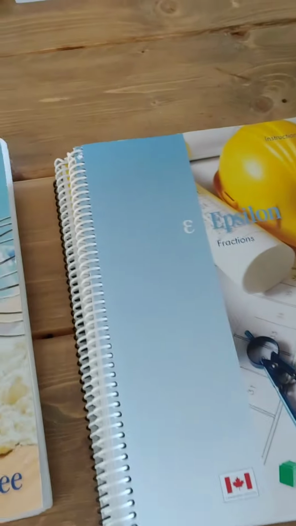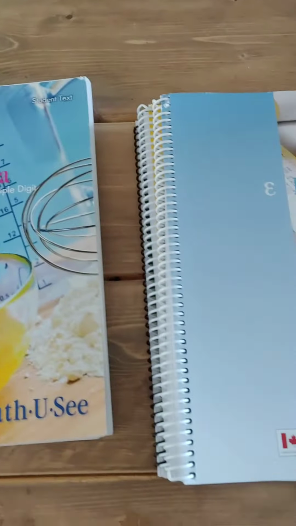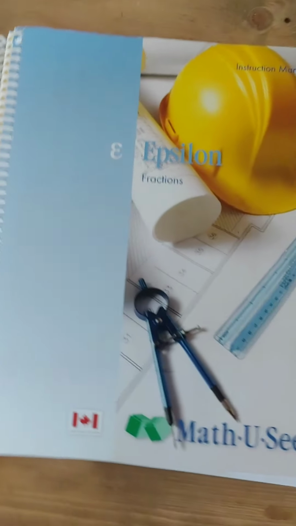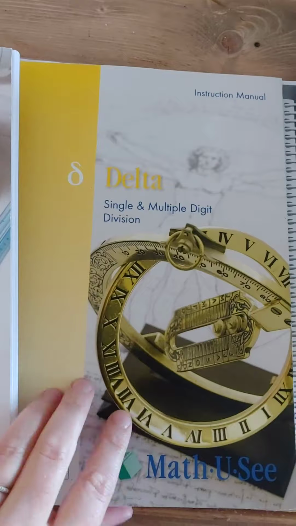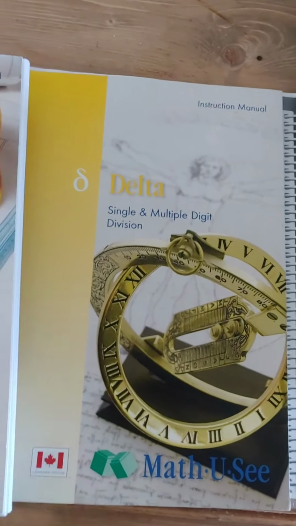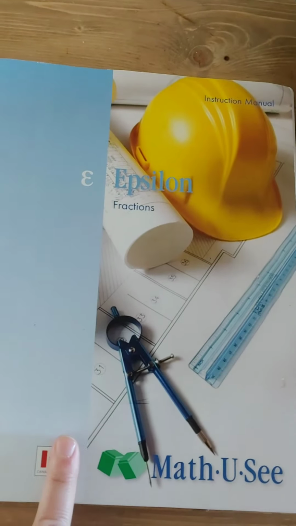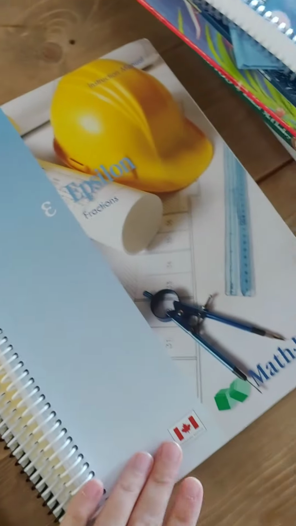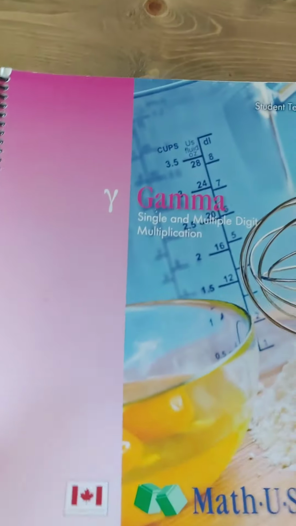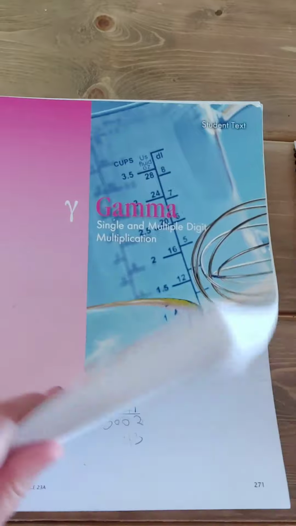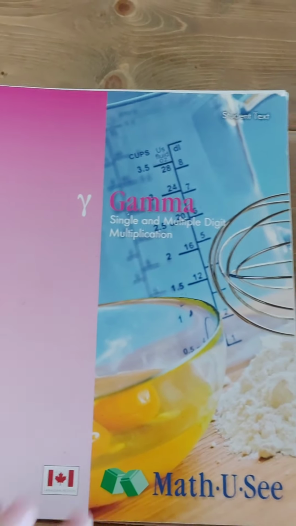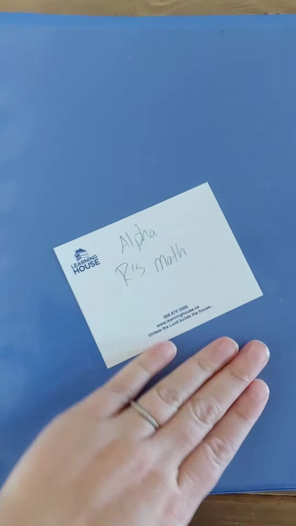So for math, we are continuing with Matthew C. We love Matthew C, and we're gonna just stick with it. So my daughter actually will be finishing, she has a few lessons left of Delta. She'll finish that and then move on to this one. So that will be for my 6th grader. This is going to be Gamma is for my 3rd grader, and my daughter is using Alpha. So we are continuing with Matthew C.